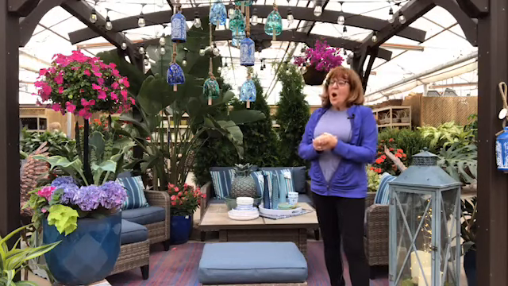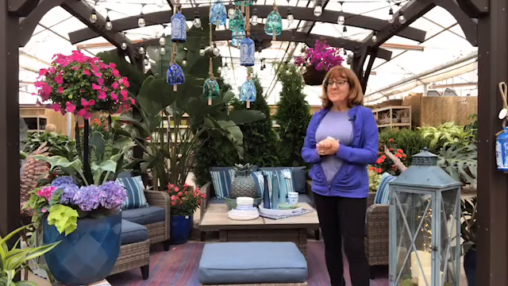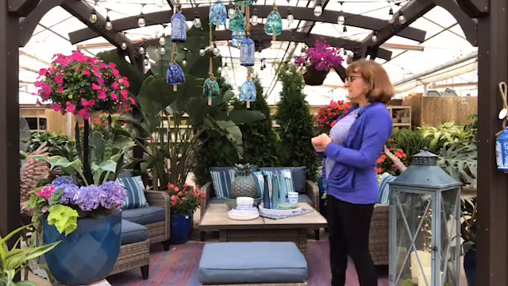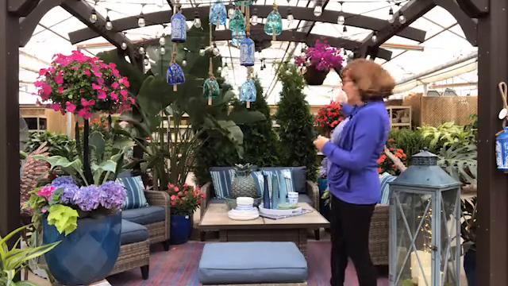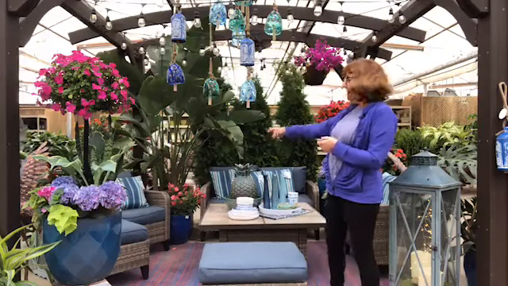Leslie, we do have a question. Oh, yes. People love the blue. Yes. But they're wondering what the two fuchsia plants are behind you, hanging, and then this one in the front container right here. This? Yep.